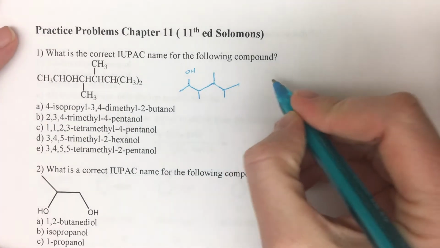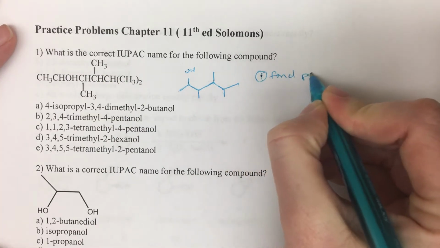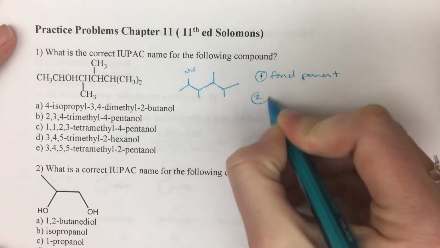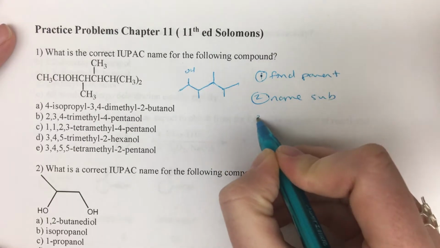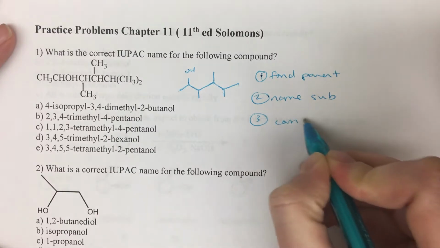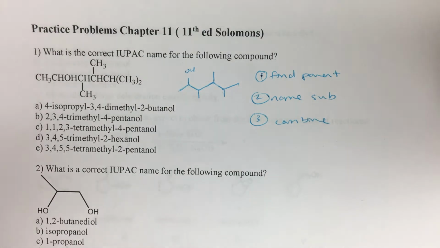And from there I do 3 steps. 1, find the parent, 2, name substituents, and 3, combine everything alphabetically. So first, the parent chain is going to be the longest carbon chain, and you want to start with numbering it where the highest priority substituent has the lowest number, or where if they're all the same, where those substituents have the lowest numbers possible.